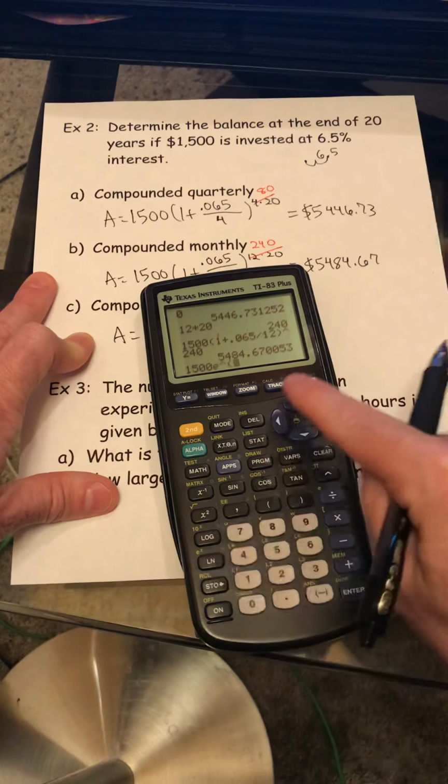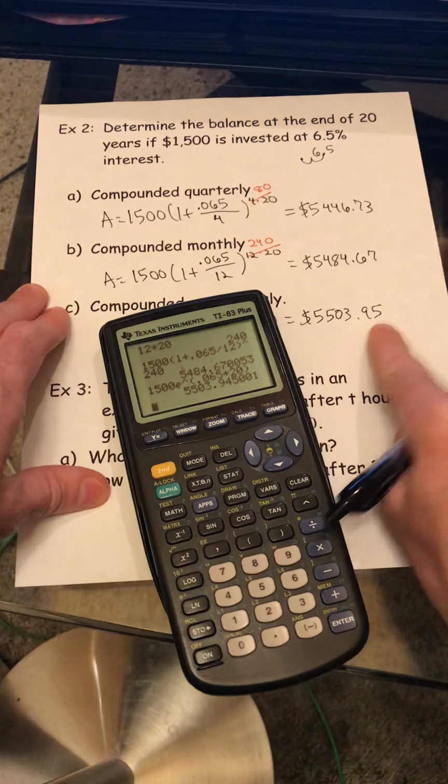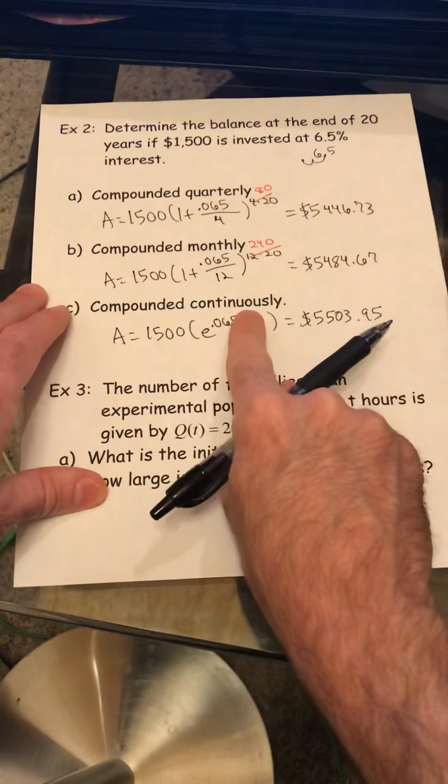The newer models of calculators do that, so it's not as important that you multiply those first. But here you can see, if you are investing $1,500 at 6.5% for 20 years, the absolute maximum that you could have is $5,503.95. That's what the continuous compounding formula shows us.